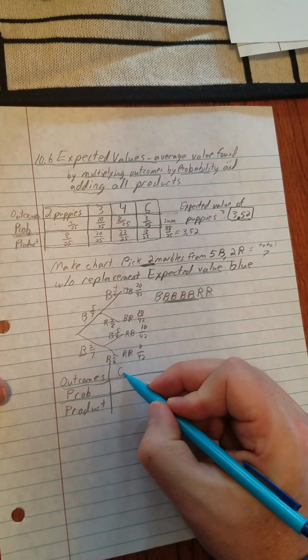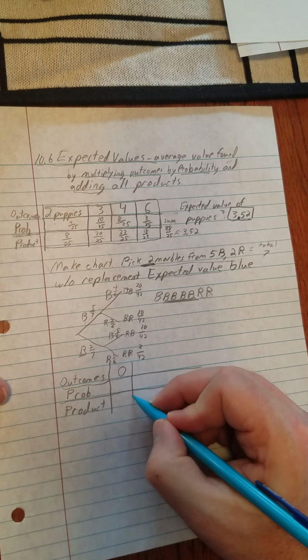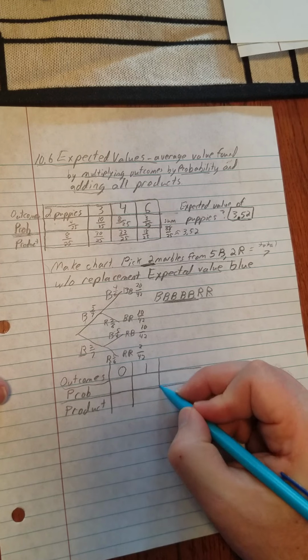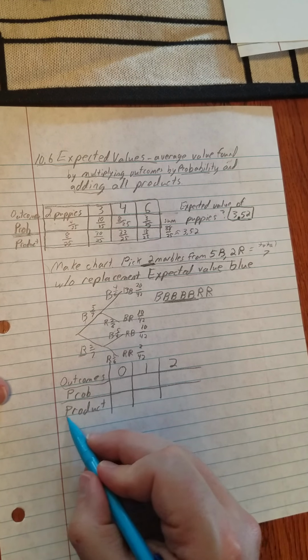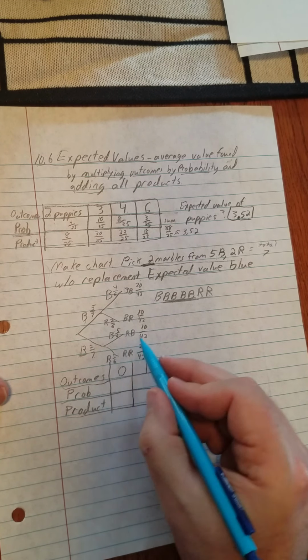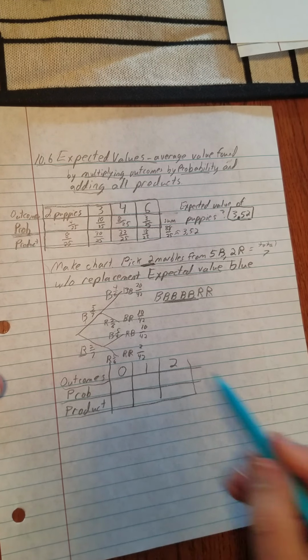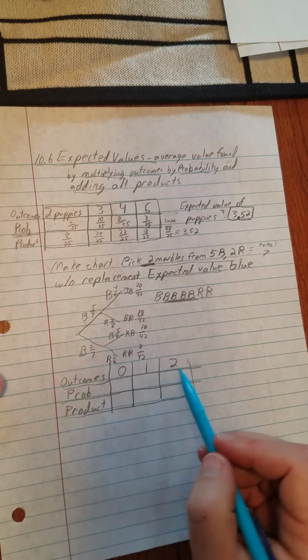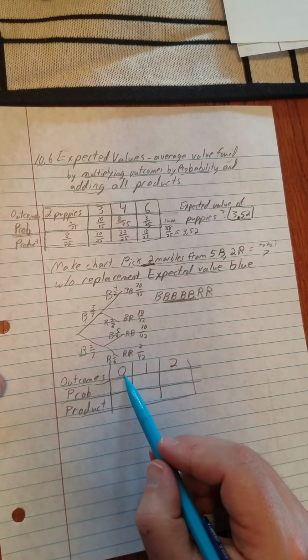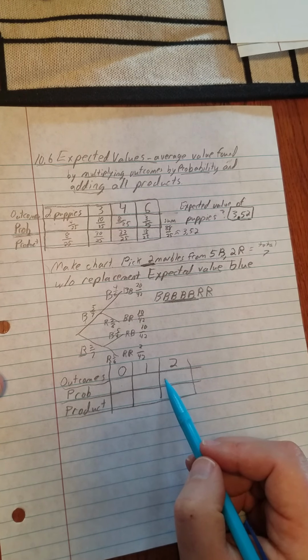You could get 0 blue, 1 blue, or 2 blue. So there are basically 3 outcomes. You could break it up into the 4 and you would get the same answer, but you're doing more work. So it's probably better to do it this way. And it doesn't matter if you start with the big number or the small number.